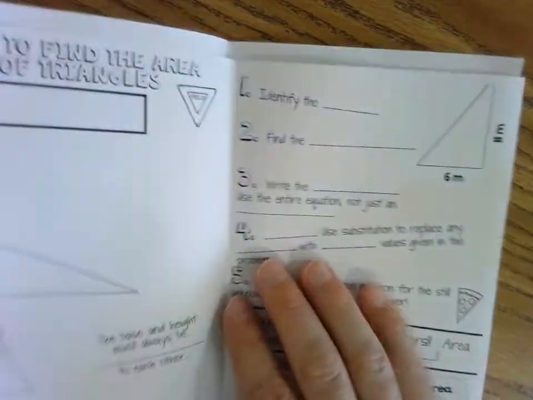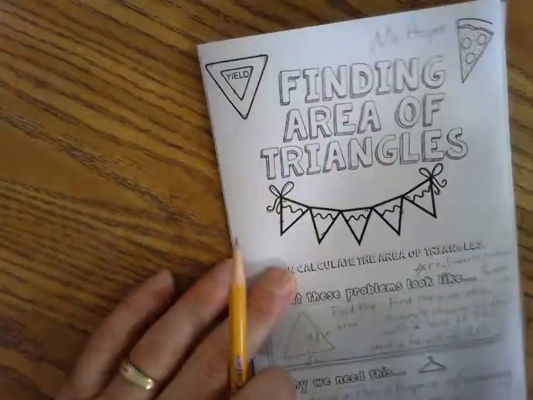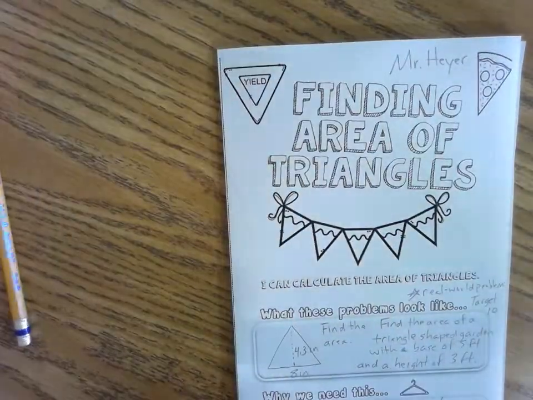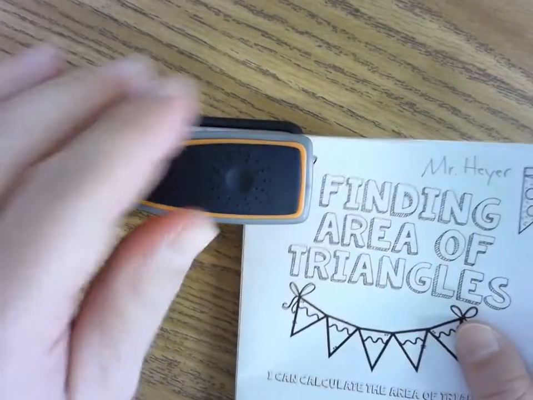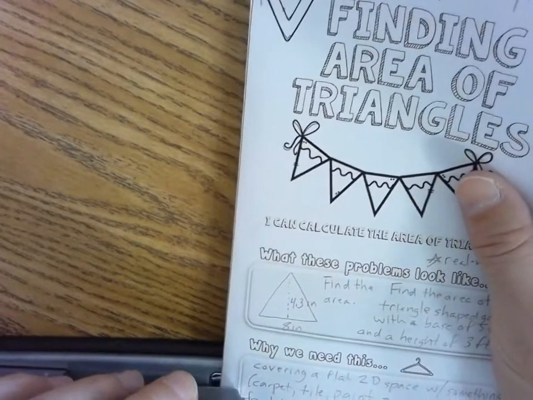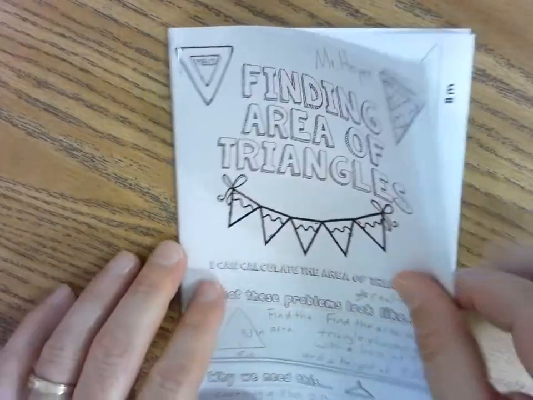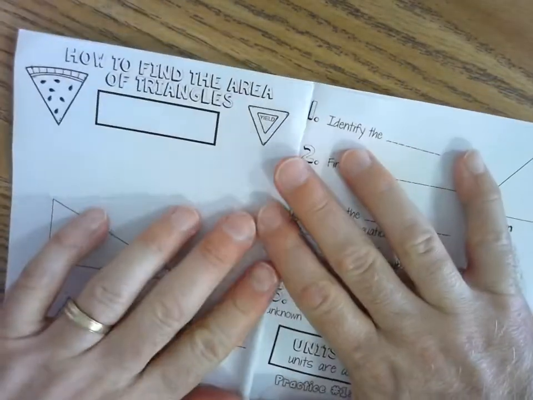When you open it up, it should look like this. Now we're going to take the stapler eventually. Before you turn it in, you're going to take the stapler and put two staples, one on the top, one on the bottom. That way it holds it together.